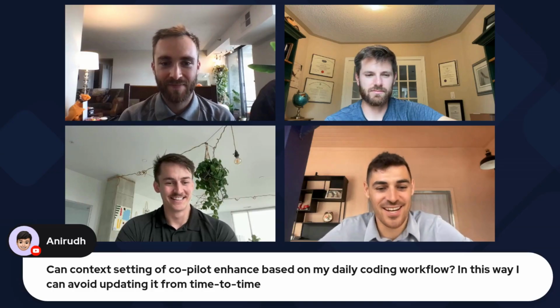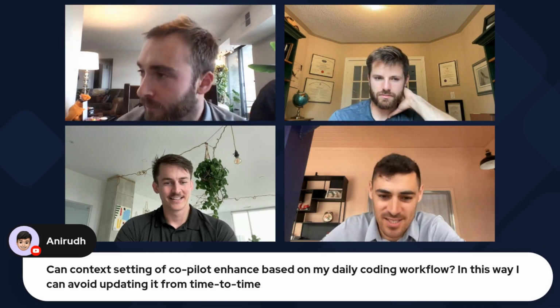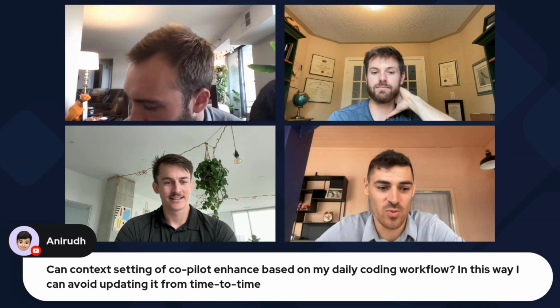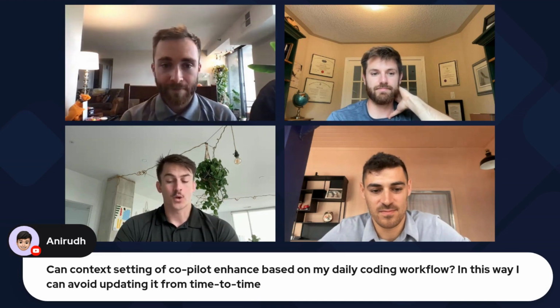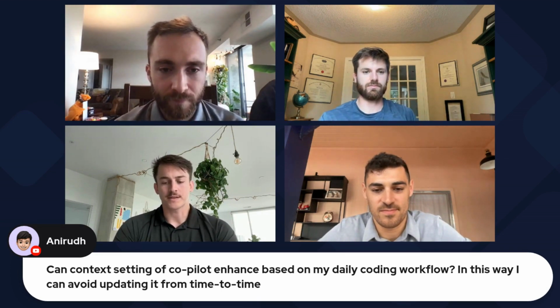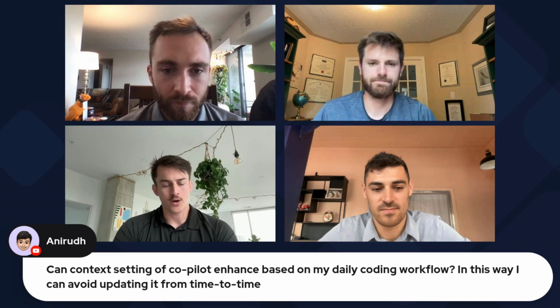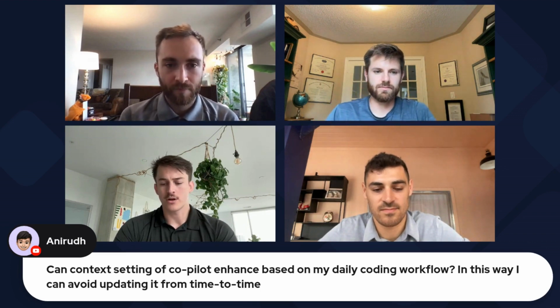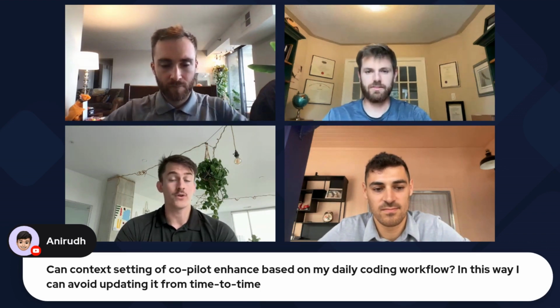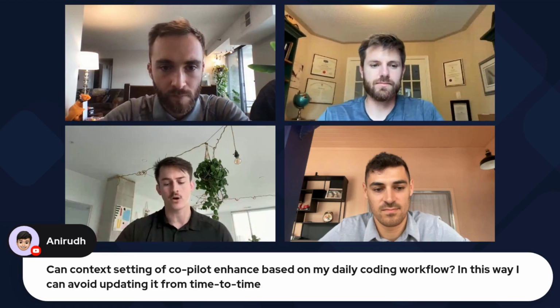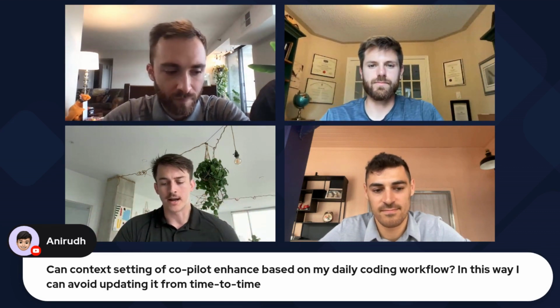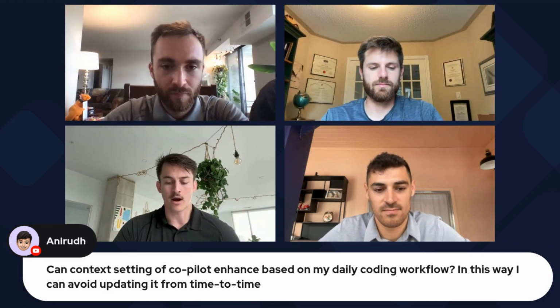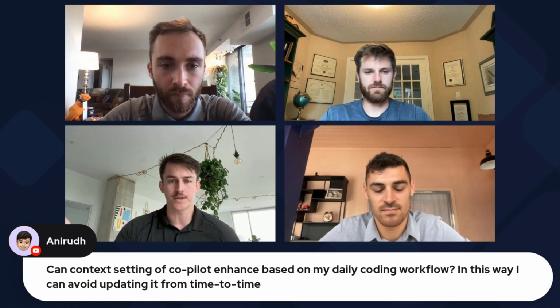Can context setting of Copilot be enhanced based on my daily coding workflow? This way I can avoid updating it from time to time. Yeah, so we're working a lot on basically auto context and automatic regrounding. Right now, you can start out with your current manual context, or if you have something saved, that context is already automatic. But we're going to be doing a lot more where it's just invisible to the end user.